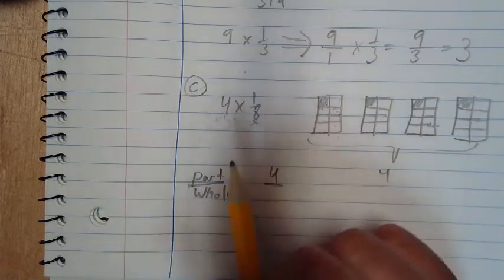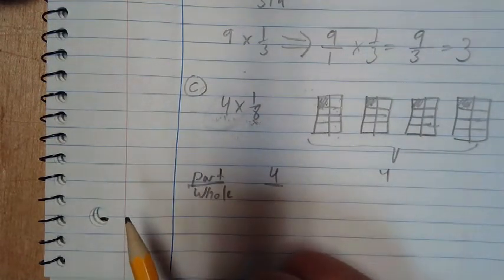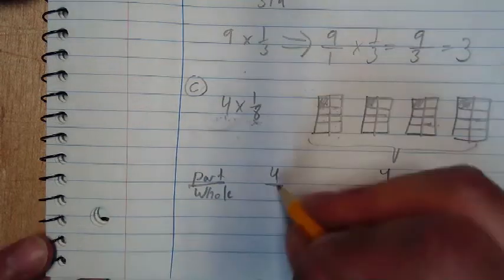Let me say that again. I think it came out weird. Always look at the denominator. That's going to come into play later. So, making sets of 8.